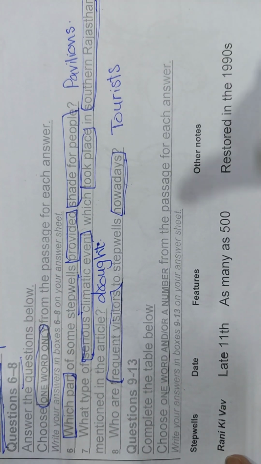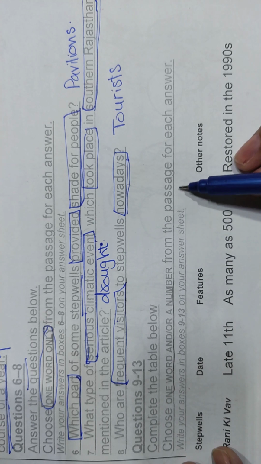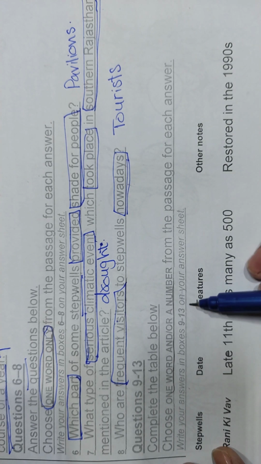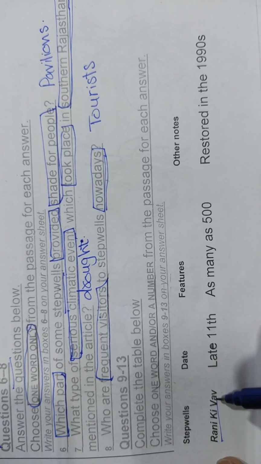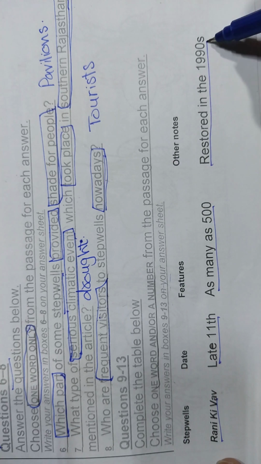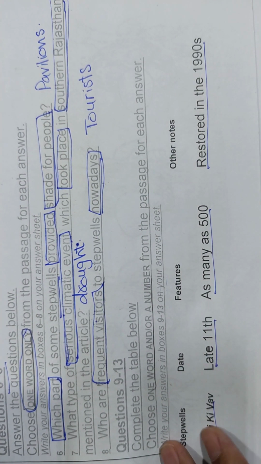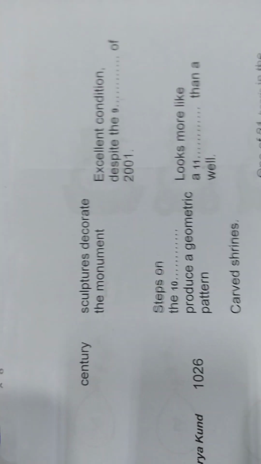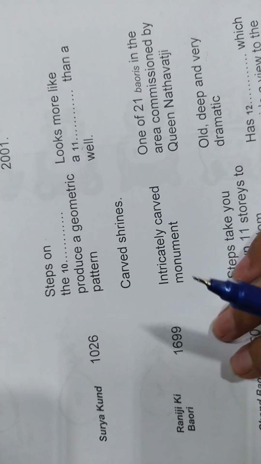Let's move towards our question number 9 to 13. Complete the below. Choose one word or a number from the passage for each answer. Write your answer in boxes 9 till 13 on your answer sheet. So these are our words: Rani Ki Vav, late 11th, as many year 500, restored in 1990s. And then we have the fill in the blanks as well. We are supposed to find out the answer for these fill in the blanks. So let's move towards century.